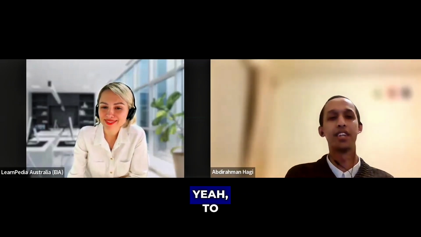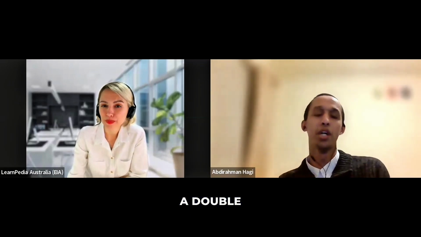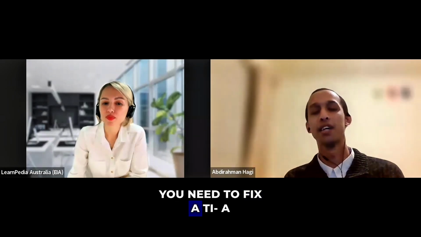Fantastic. The second connection method: how do you connect timber trusses to a double brick wall? Okay, to connect a timber truss to a double brick wall, you need to fix a timber top plate to the top of the brick wall.